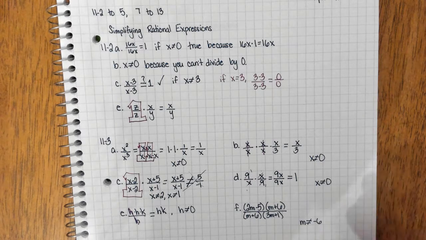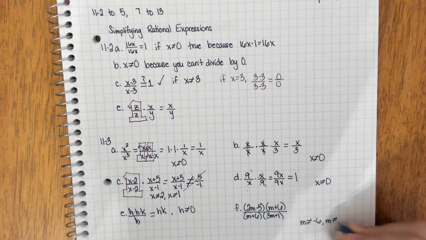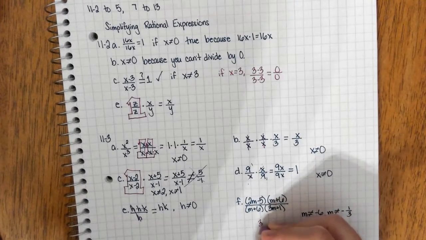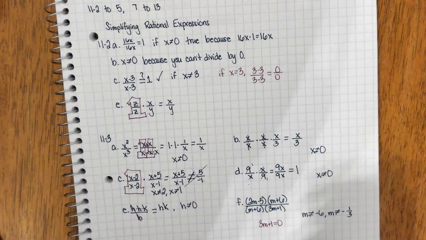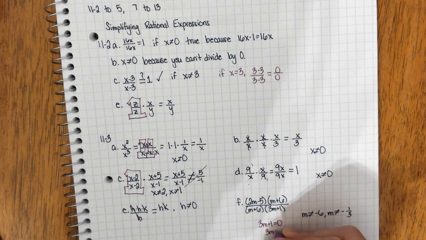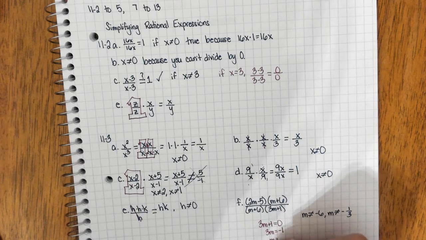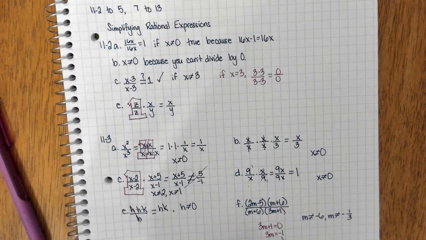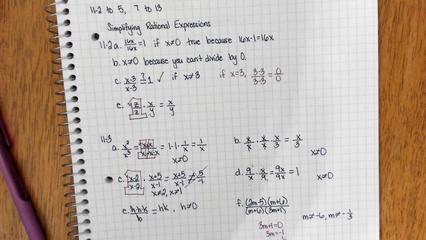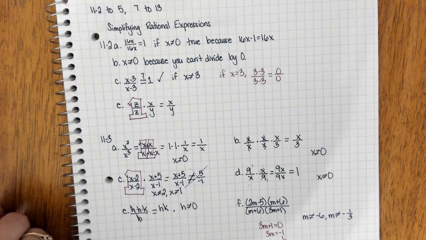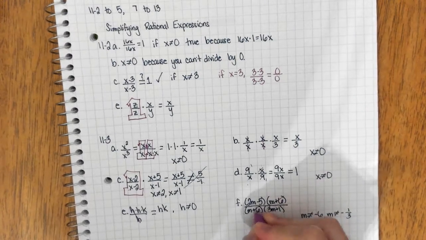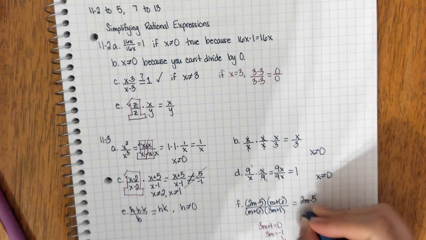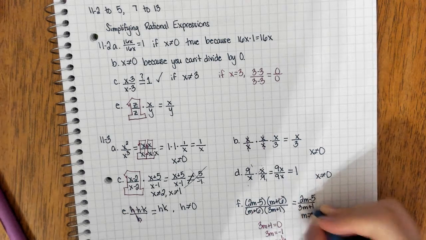And then in this one, m doesn't equal negative 1/3. The way I got that negative 1/3 was 3m plus 1 equals 0. Subtract 1, 3m equals negative 1, and m equals negative 1/3. So again, it's just setting each factor of the denominator equal to 0. On this problem, an m plus 6 in our numerator and denominator cross out. So we're just left with 2m minus 5 divided by 3m plus 1.